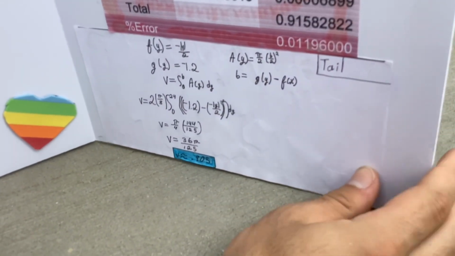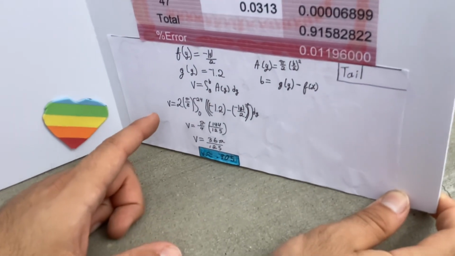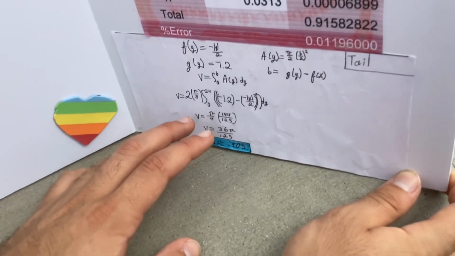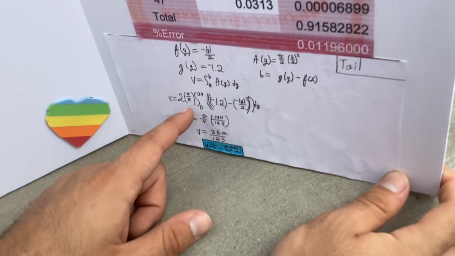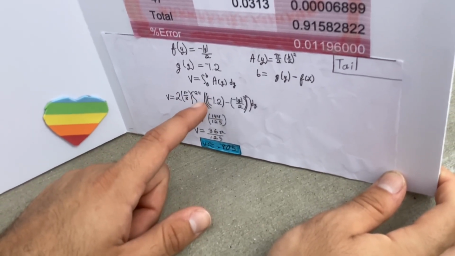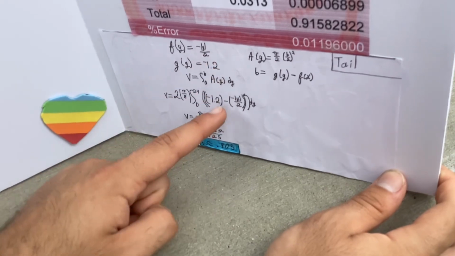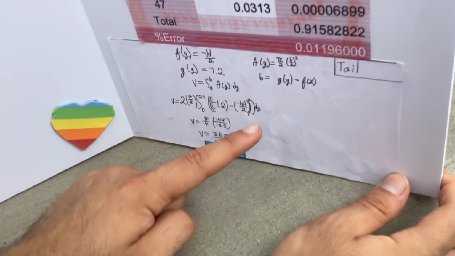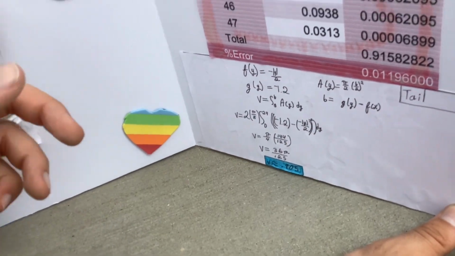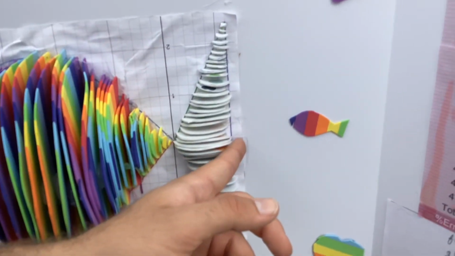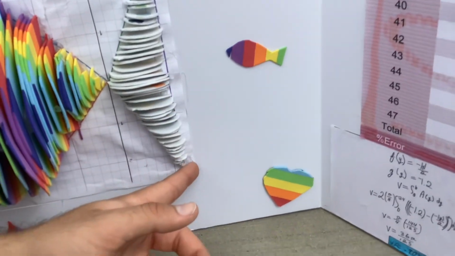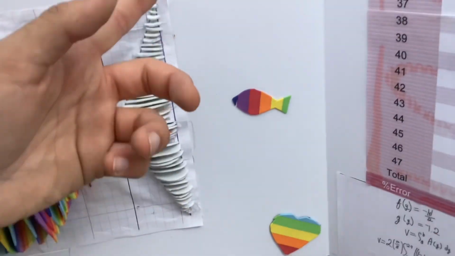So our formula is going to be 2 times pi over 8 times the integral from 0 to 2.4 of negative 1.2 minus negative absolute value of y over 2, quantity squared, dy. Now we're taking it from 0 to 2.4 because 0 is here and 2.4 is here, and then we're multiplying it times 2 because they're equal to each other.